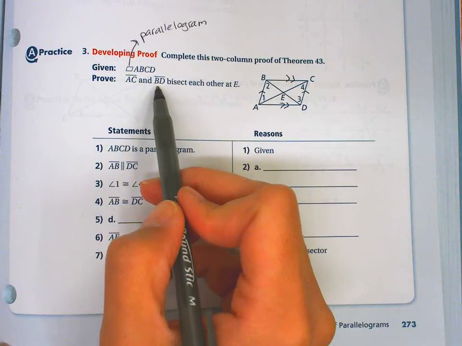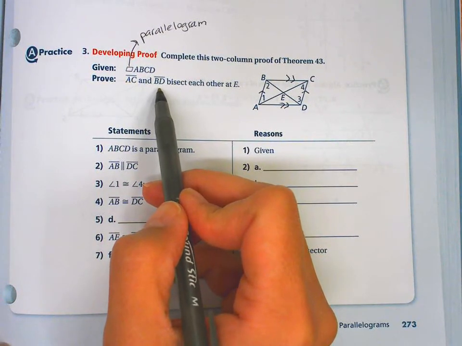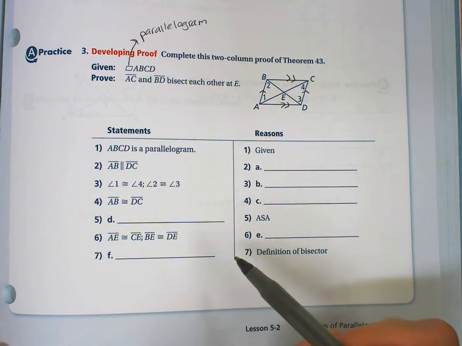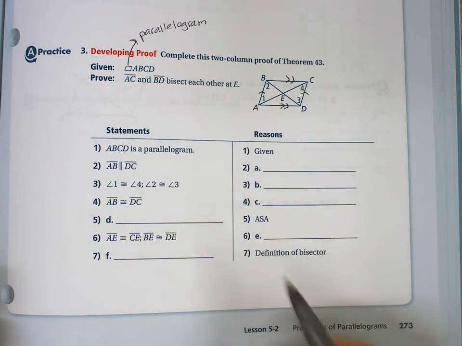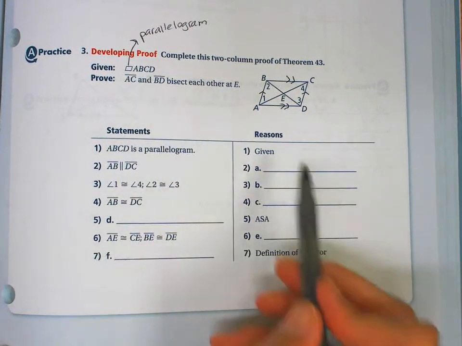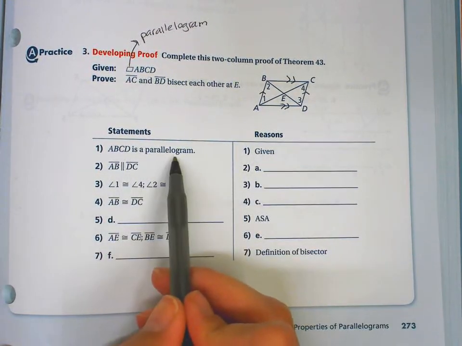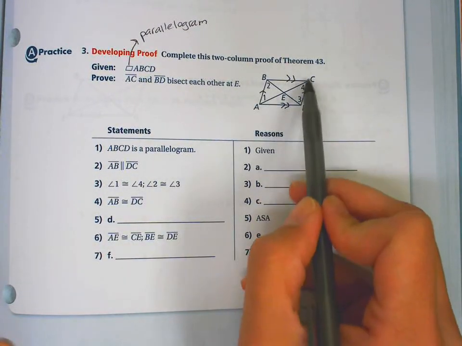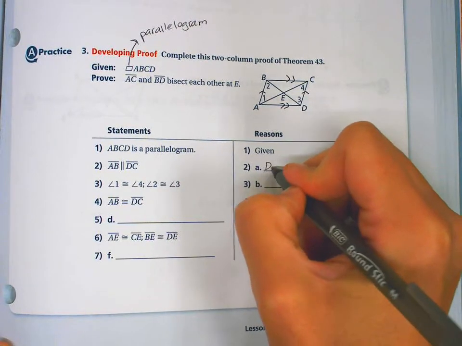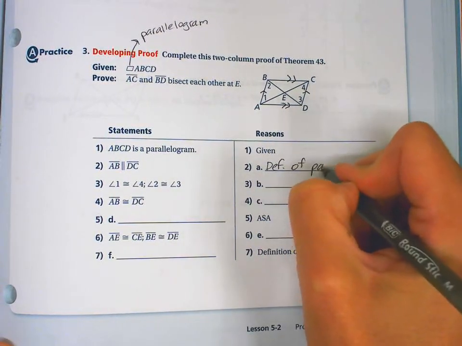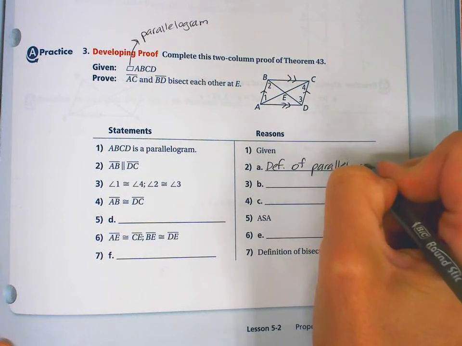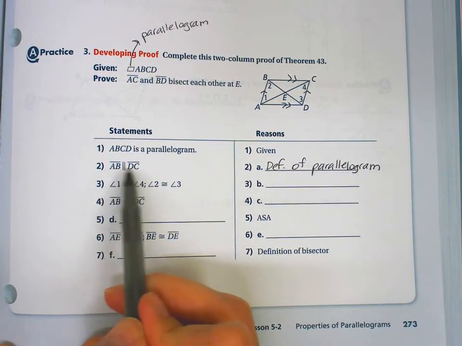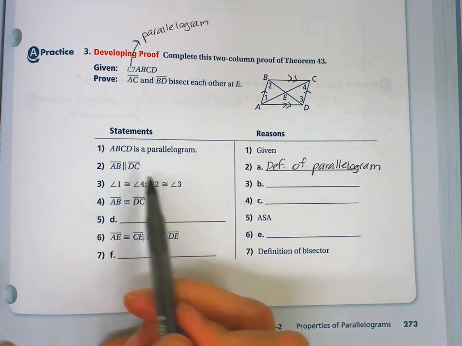And so that's that last theorem that we went over, theorem 43. So we are actually going to go through and prove that the theorem is true. So we'll just go step by step. The first statement is our given, and they even put given. ABCD is a parallelogram. Now we have AB is parallel to DC. That's by definition of parallelogram. That's the only thing that's by definition of parallelogram, that the two opposite sides are parallel. Anything else is a theorem.